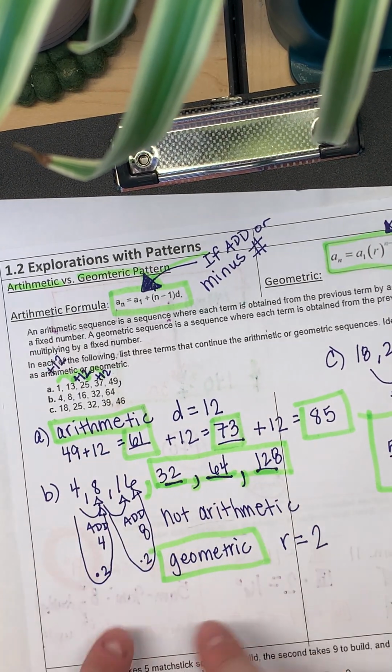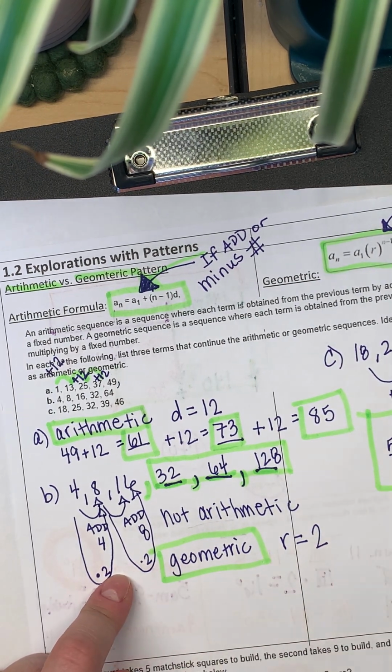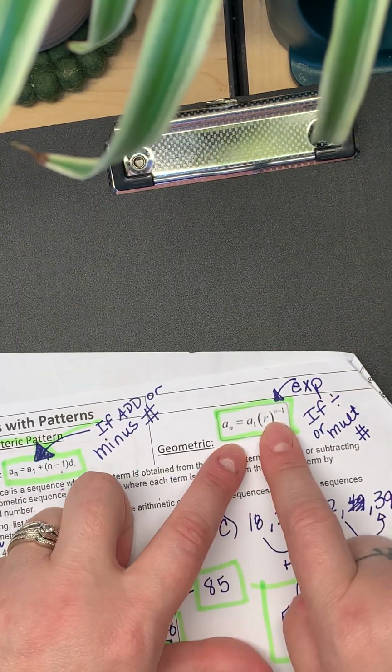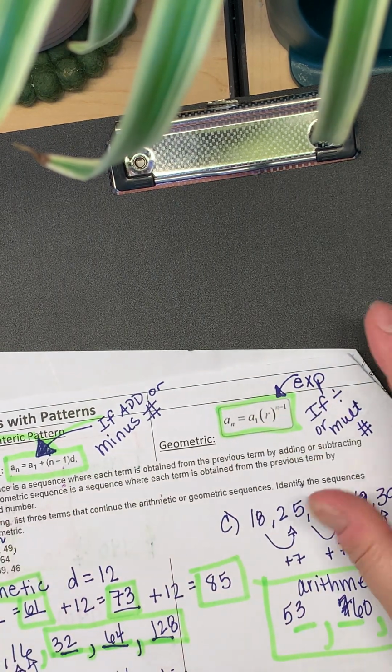If you see a list of numbers where you cannot add or subtract the same thing, or you cannot multiply or divide the same thing over and over, then it's called neither. So either you add or subtract the same number over and over, or you multiply or divide the same number over and over. And if you don't, it's neither.